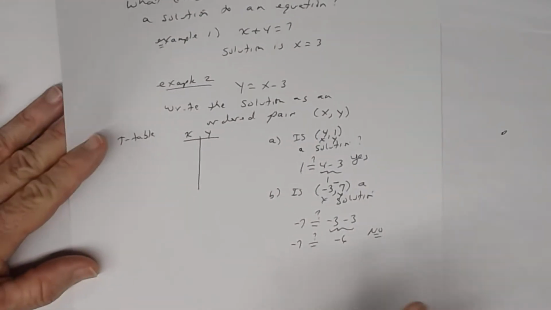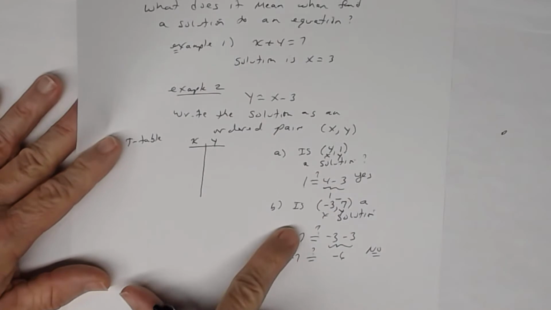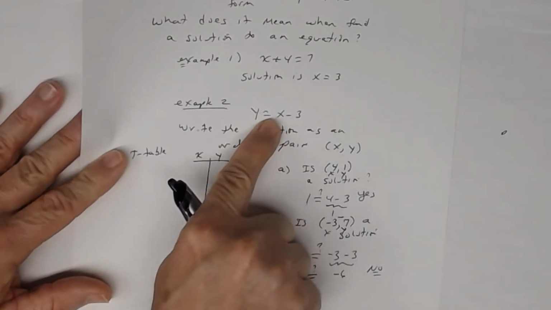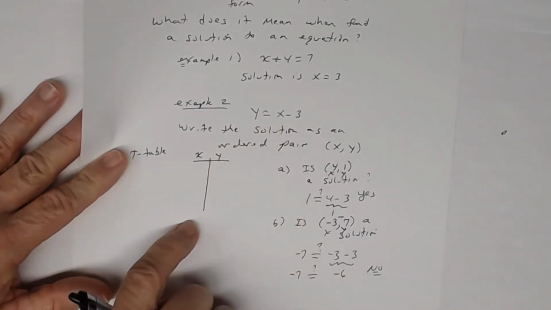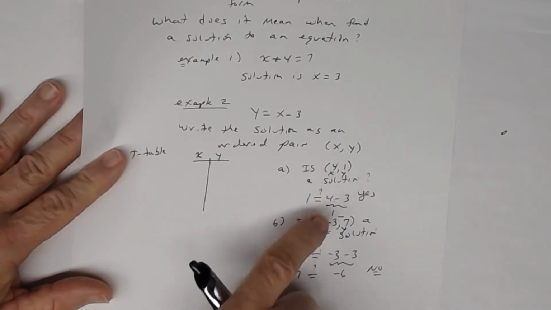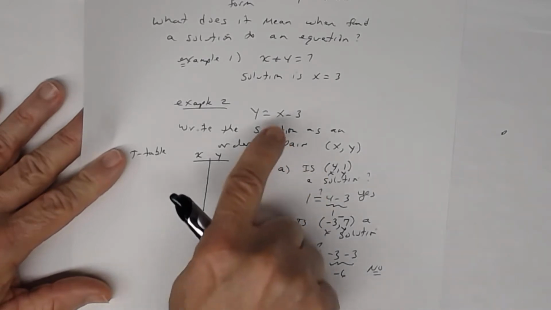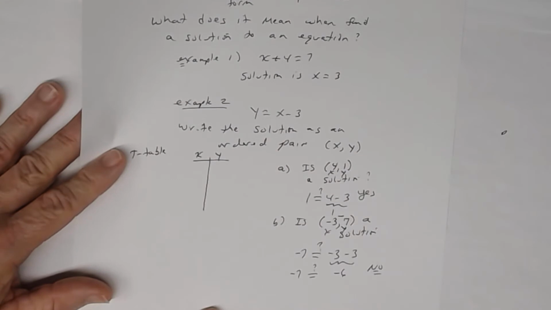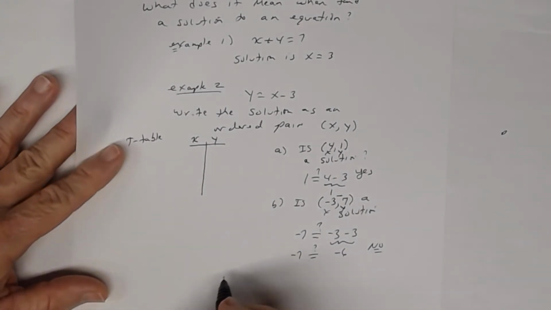If you want to find out if an ordered pair is a solution to an equation, to a linear equation in this case, you just substitute those values of x and the value of y into the equation and see if those two sides are equal. So let's do one more with this.